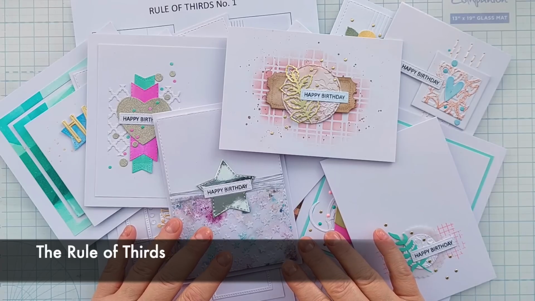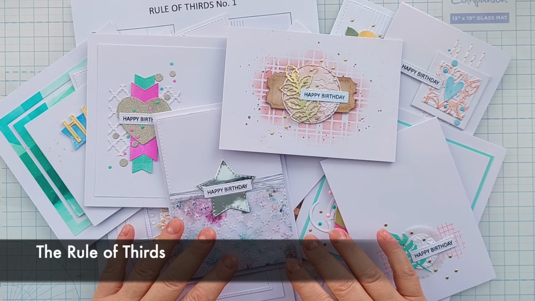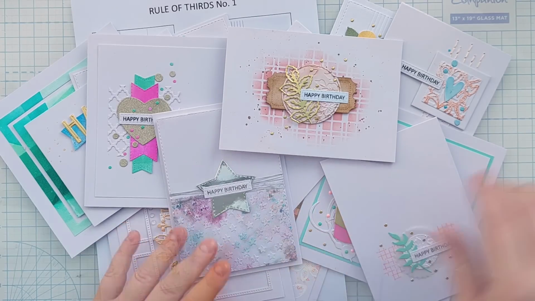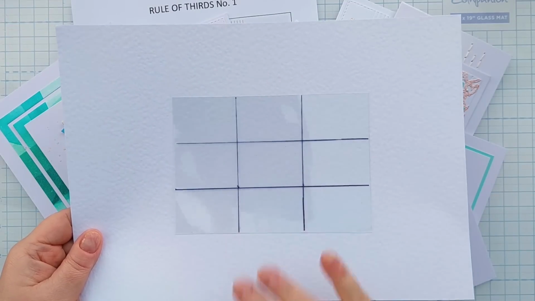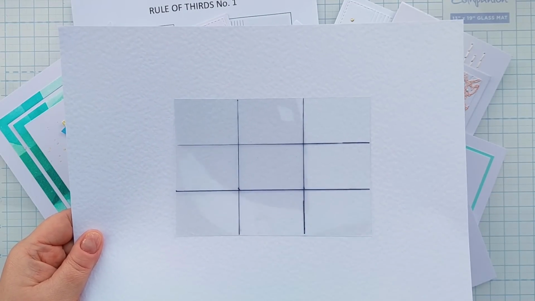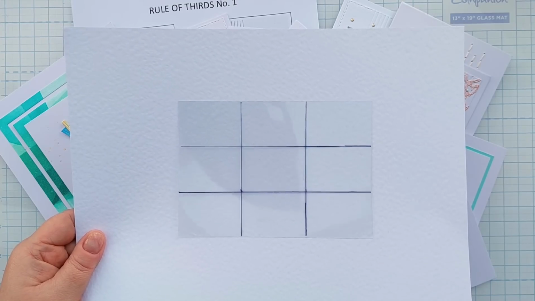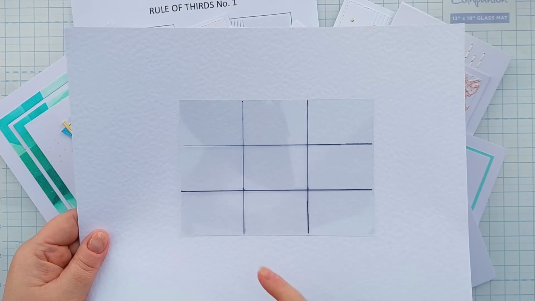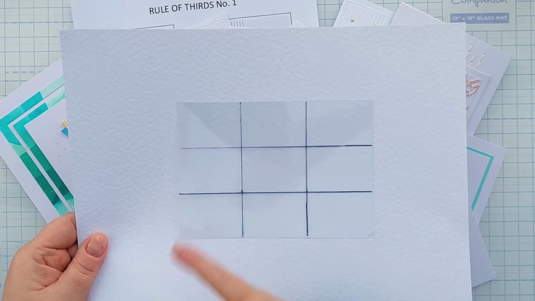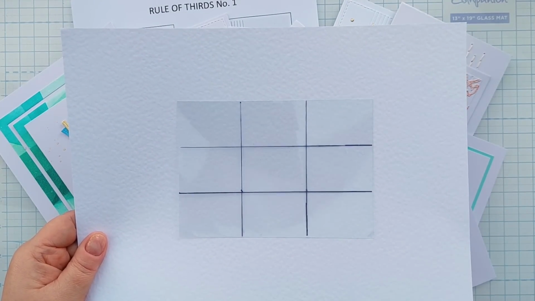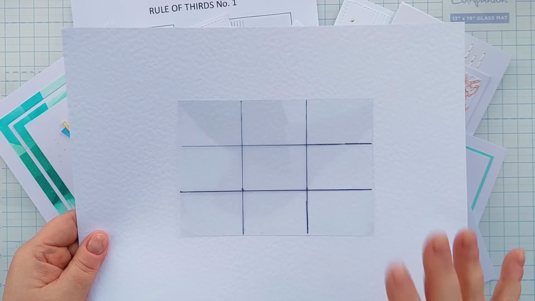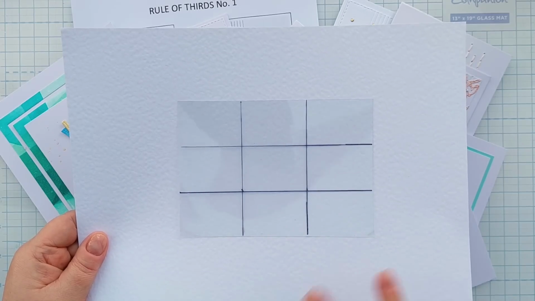The rule of thirds is a layout tool where an image is divided by grid lines into 9 equal parts. So here I have a piece of acetate which I have drawn on with some permanent marker, and this is divided by 4 grid lines, 2 vertical, 2 horizontal, to create 9 equal parts. And you can do this for any size card. You can do it for a 4x6, a 5x7, a 6x6, a 5x5, and I'll show you how to do that in a minute.